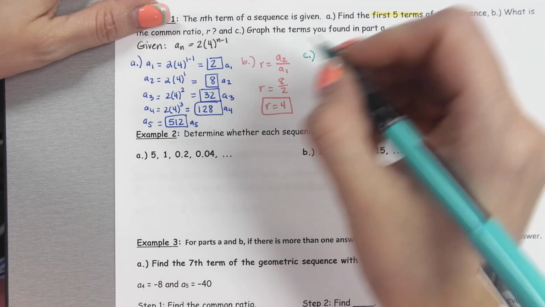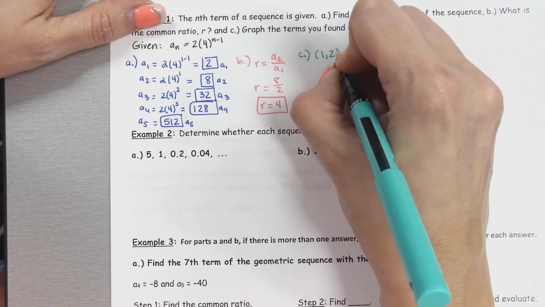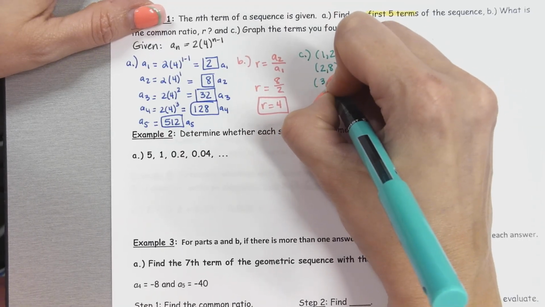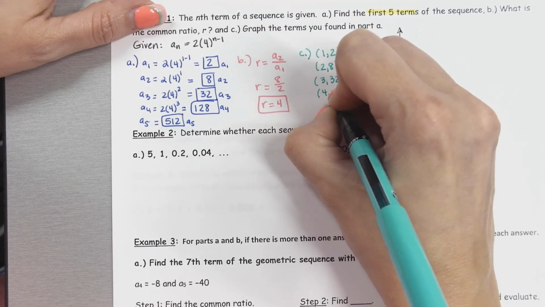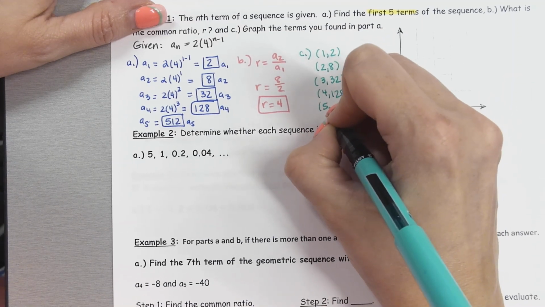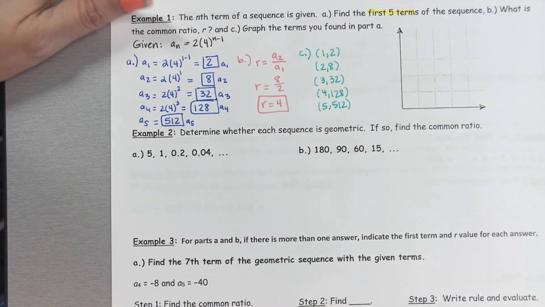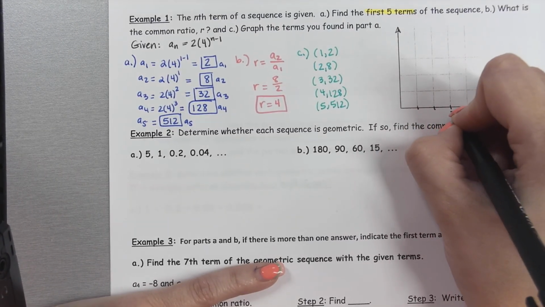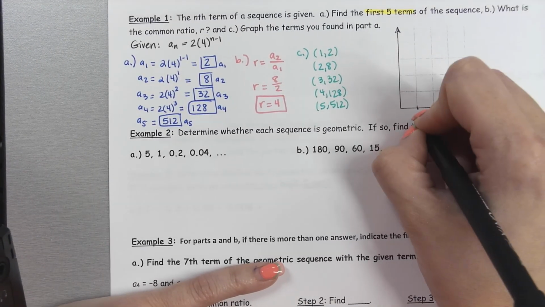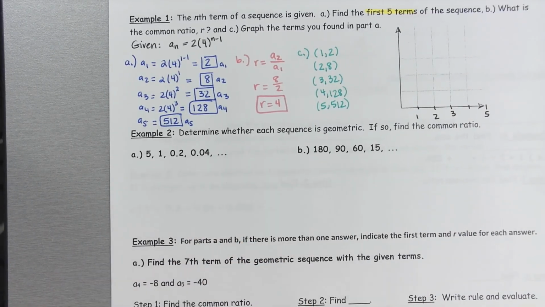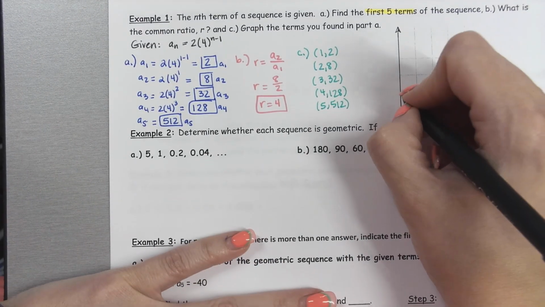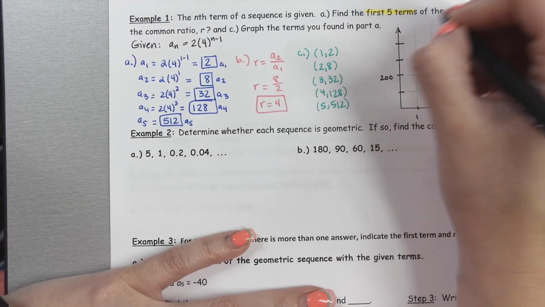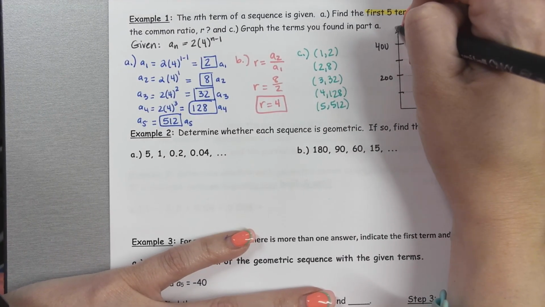Okay, and then we remember from the other day how to generate those points. So whatever you plug in, if you plug in 1, your output's 2. You plug in 2, my output is 8, 32, 4, 128, 512. Okay, so I can count my x by 1s. Okay, and we do need to make it up to the 512, so let's go by 100. And then our next one will just be off the grid a little bit.